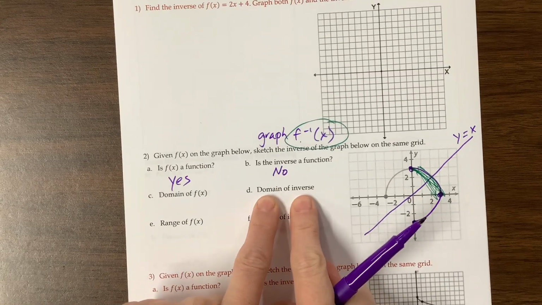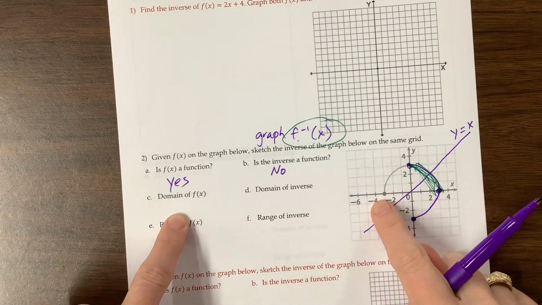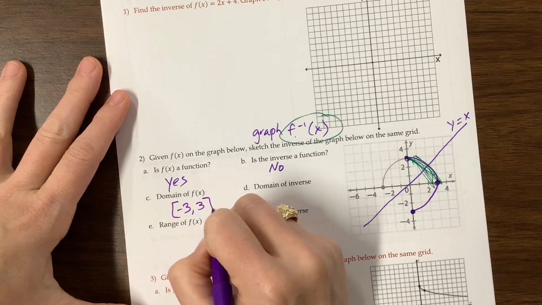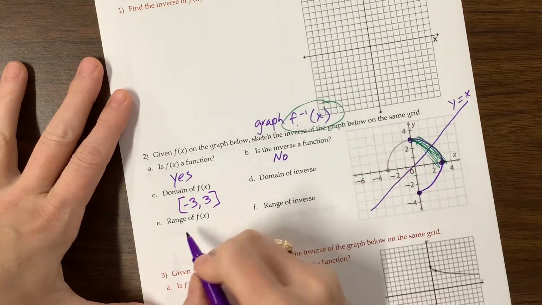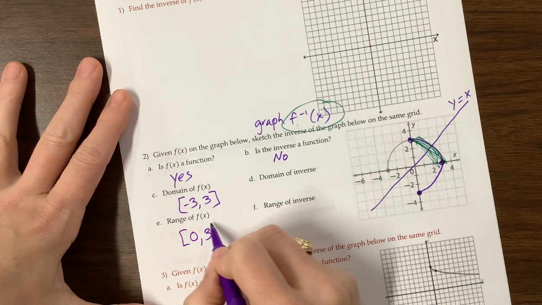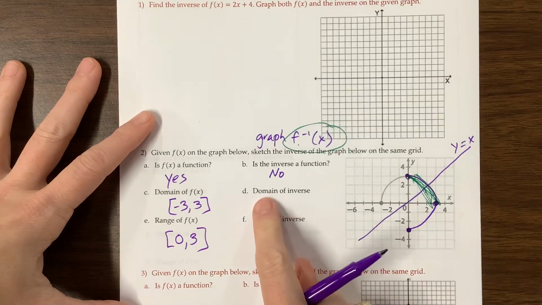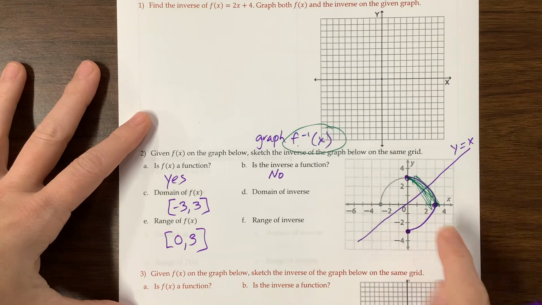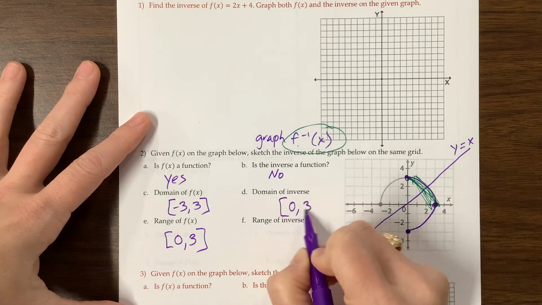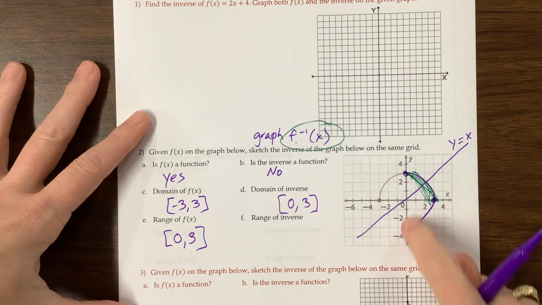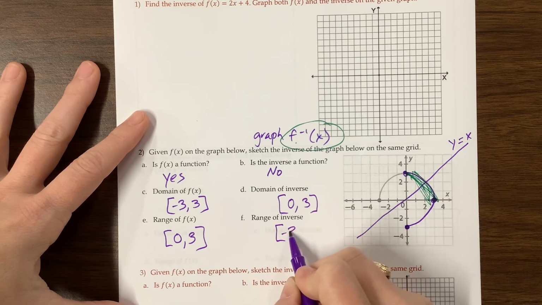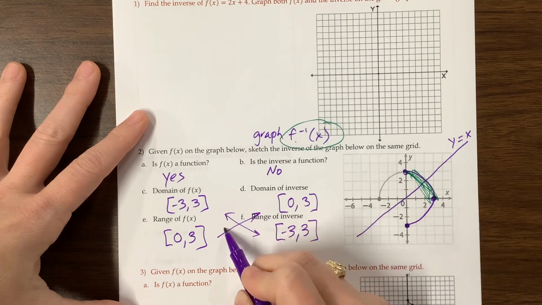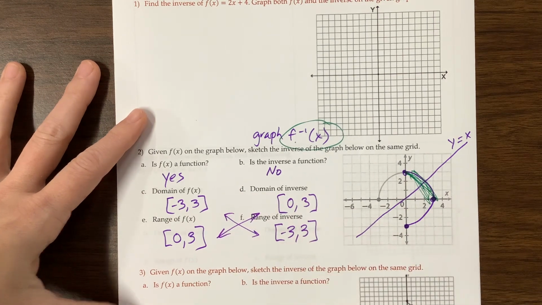Now they're saying the domain of the inverse. So what's the domain of the original one? It was from -3 to 3. What was the range of this guy? From 0 to 3. This new one, they didn't say domain of inverse function, they just said inverse. So the domain was 0 to 3, and the range of the inverse is going to be -3 to 3. And notice these match going that way.